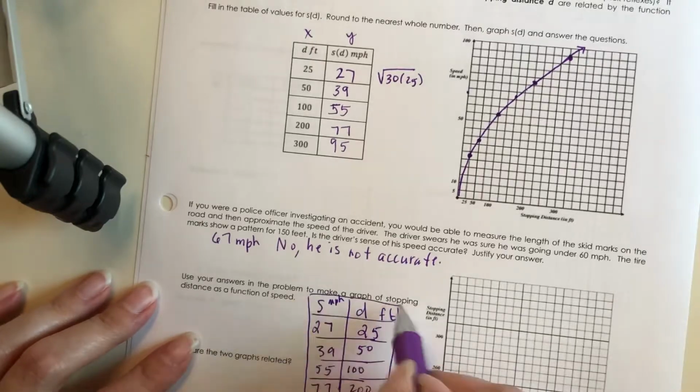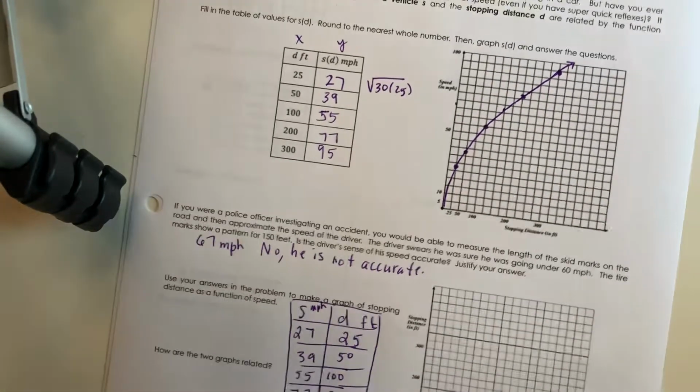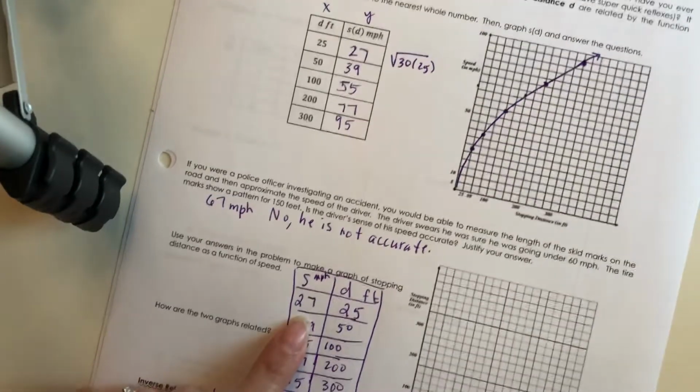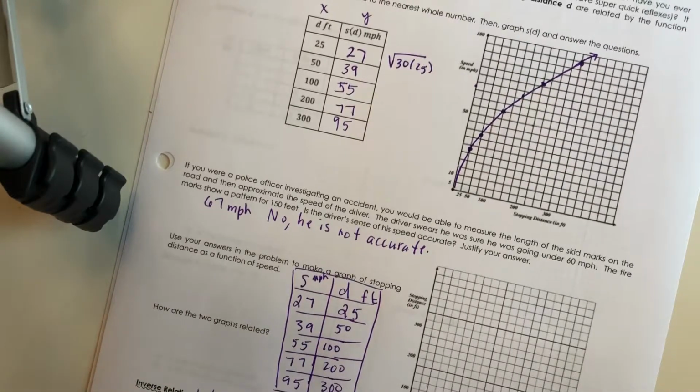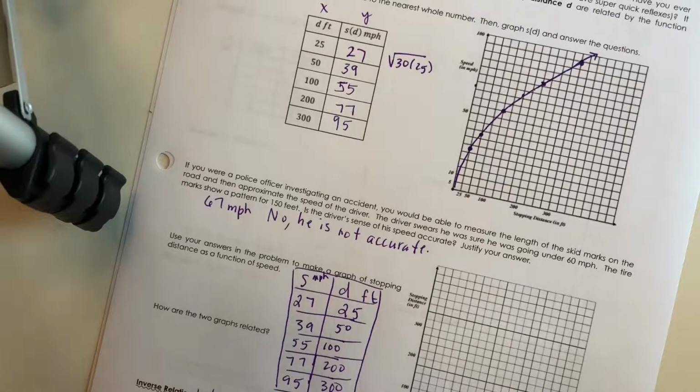So let's plot this graph. Let's find these points. So speed now is on the x-axis, and we want 27. Be like right there, and 25 on the y.